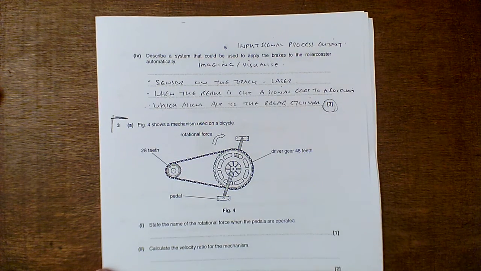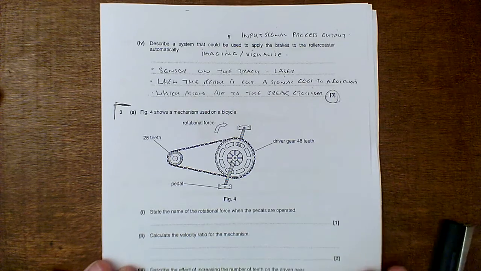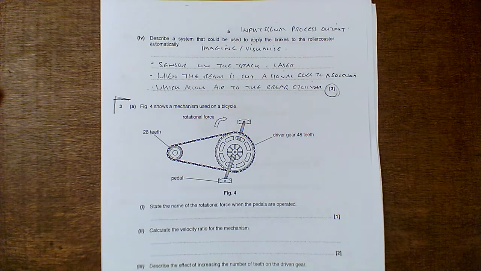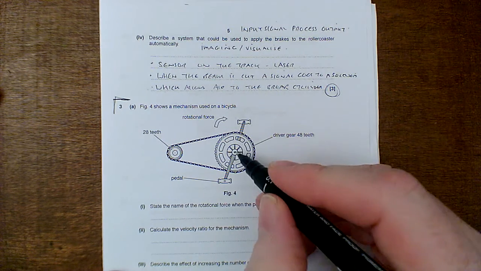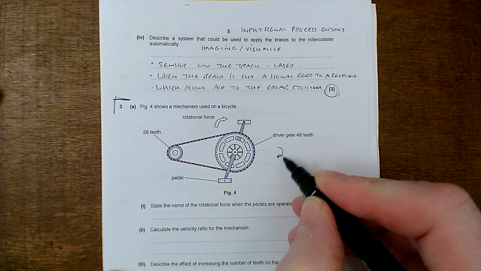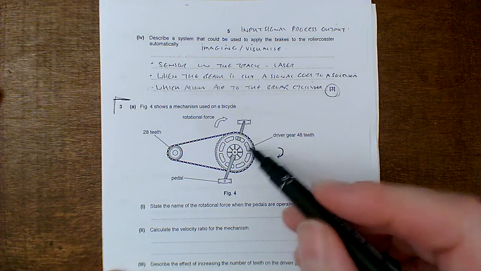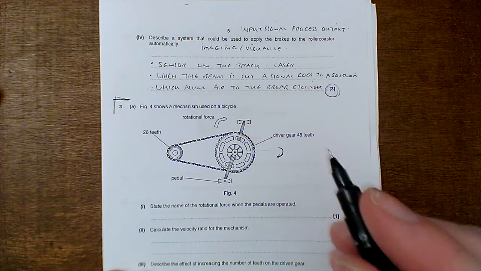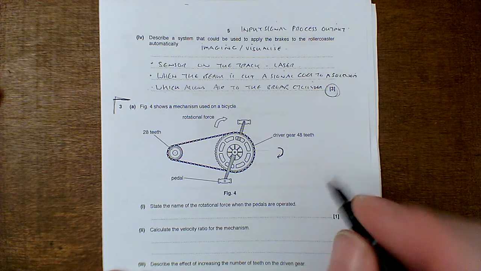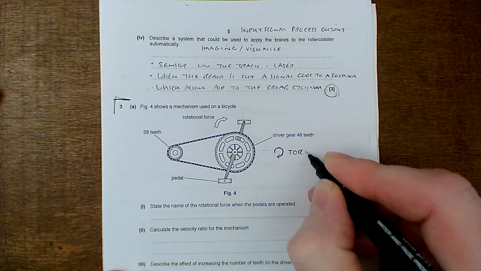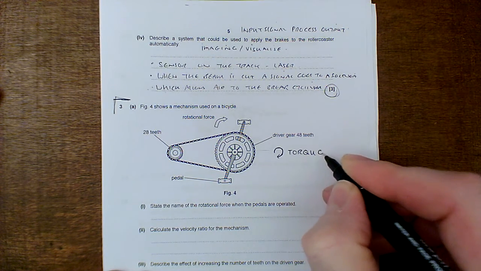Okay, so enter a new question, new diagram, shows a mechanism used on a bicycle. Something I'm sure you're probably familiar with. State the name of the rotational force when the pedals are operated. So the force that's being applied here is a rotational force. Now you might be tempted to think, well, we've got a force times a distance, it's a moment of force. But it's really important that you learn special terminology for rotational force. It's torque.